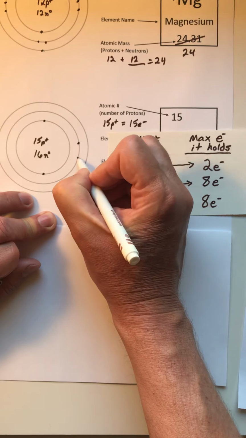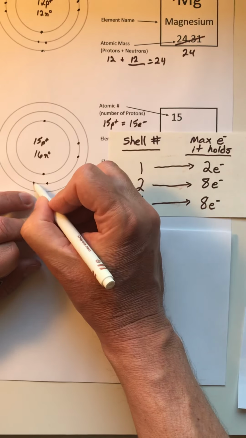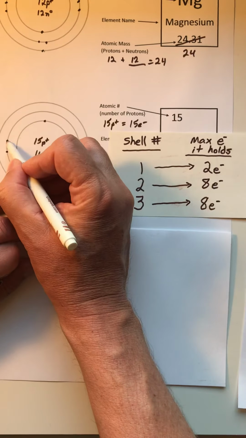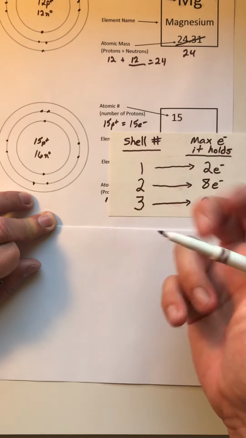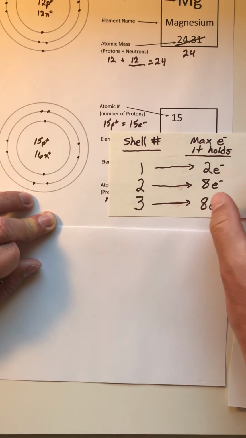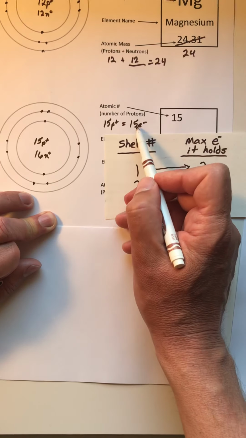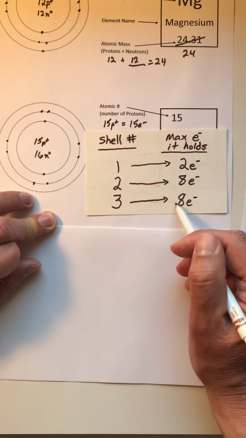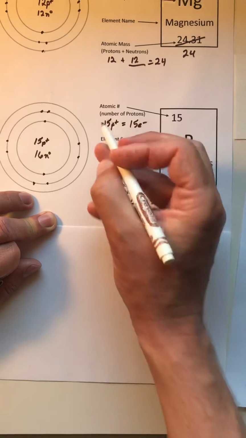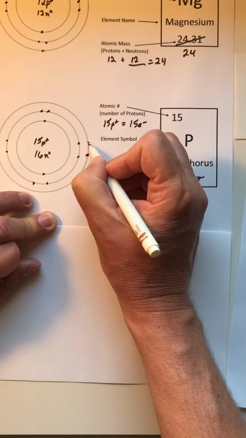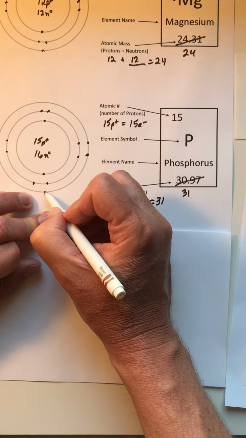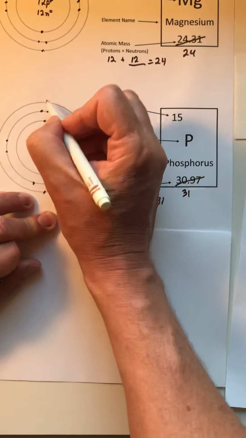So 1, 2, 3, 4, 5, 6, 7, 8. Now 2 in the first shell plus 8 in the next shell is 10. So we need 5 more that are going to go in the third shell. So in the third shell, you're going to get 1, 2, 3, 4, 5.